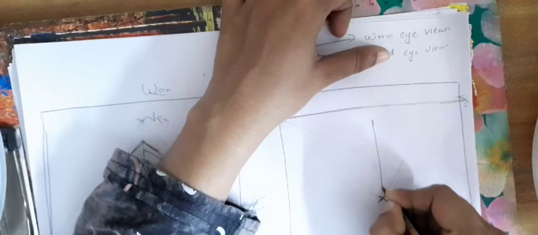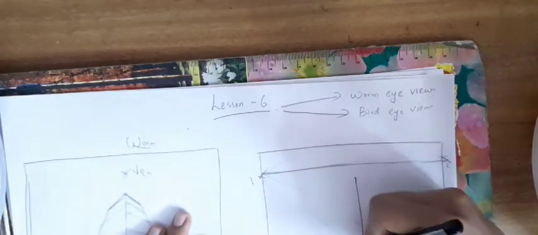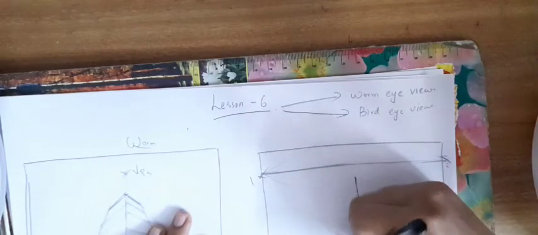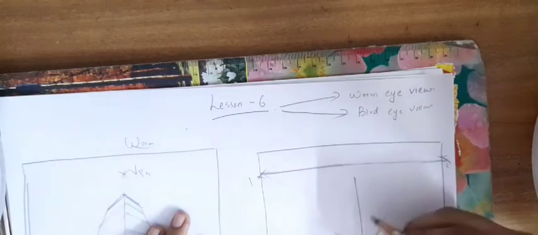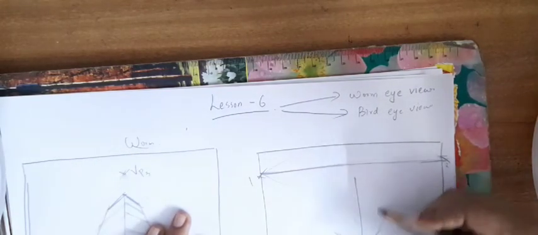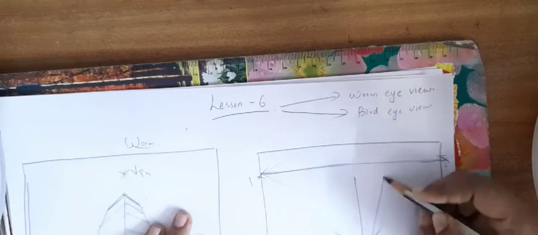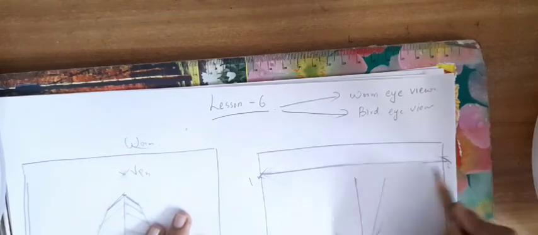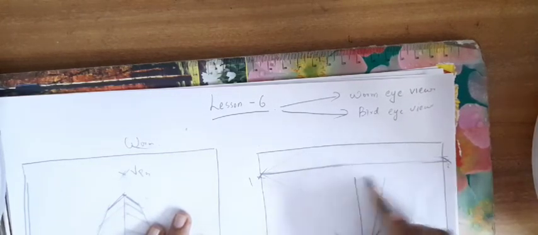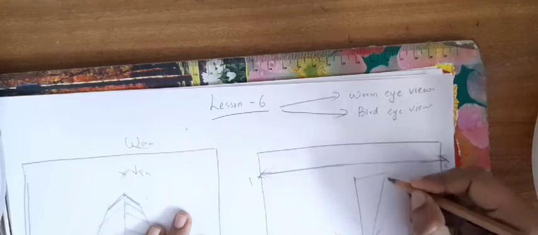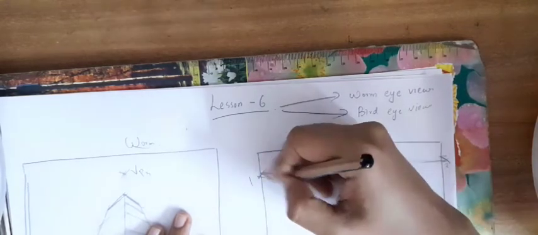Now fixing the height of the building, like this and like this.